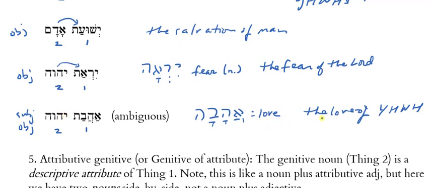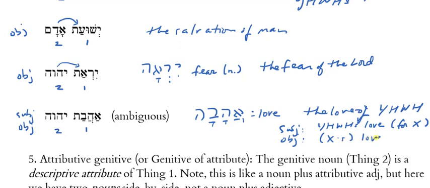If it's a subjective genitive, then what is it referring to? It's referring to Yahweh's love. Yahweh's love for someone. Okay? And if Yahweh is the object of the love, if this is an objective genitive, then it's somebody's love for Yahweh.